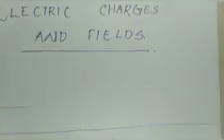Good morning everybody. Today we are going to start class 12 physics, first chapter, electric charges and fields. In this chapter we are going to study the basic properties of electric charges and some of the properties of electric fields. In the small classes you studied what electric charges are, and now we are going to revise what electric charge is.